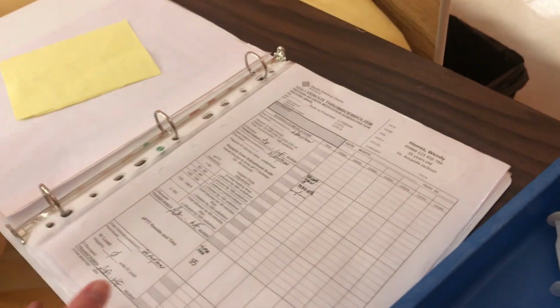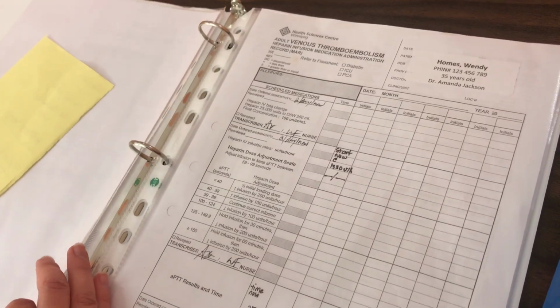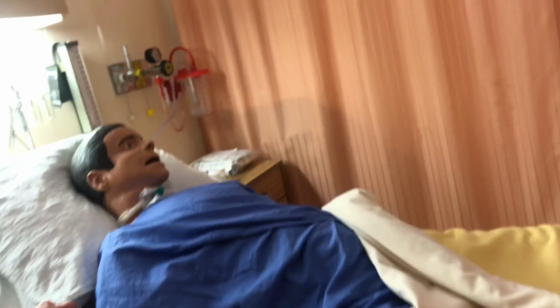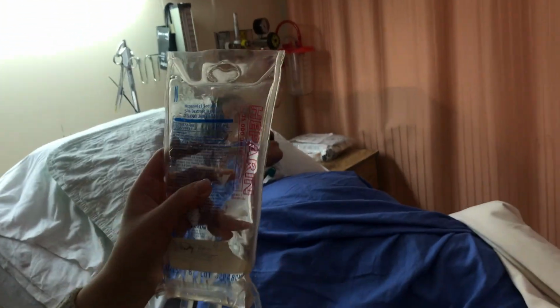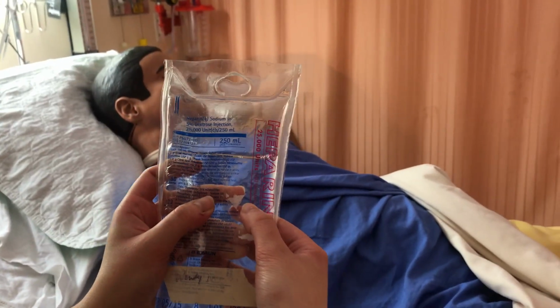And I'm going to compare this mark here to what I have hanging that the other nurse already prepped and primed for me. So I'm going to be giving heparin for a venous thromboembolism. So I have heparin here. It's 25,000 units within this bag. The concentration is 100 units per ml.